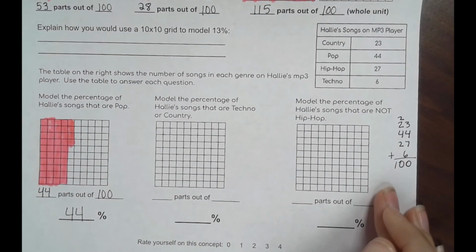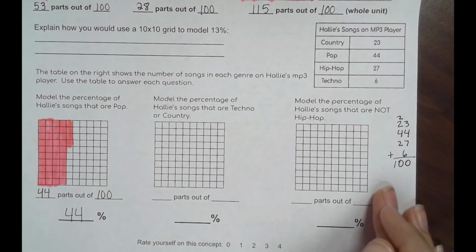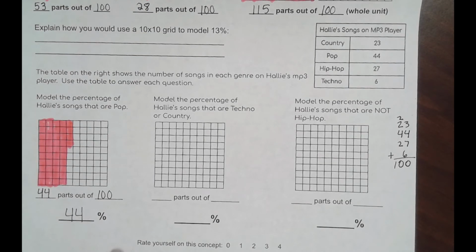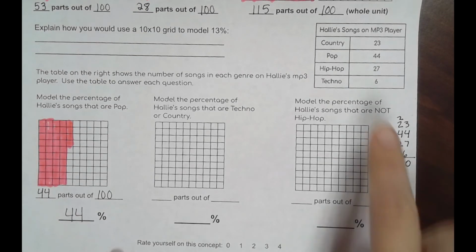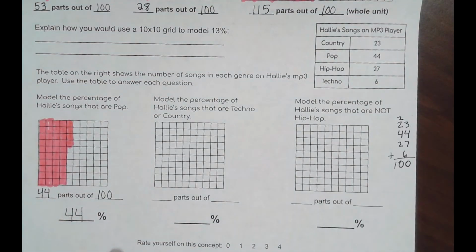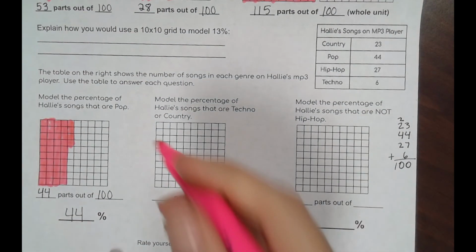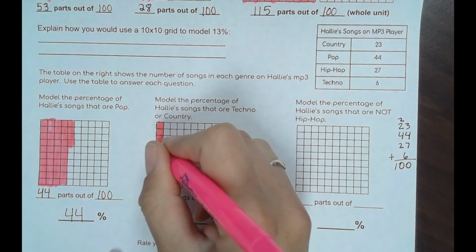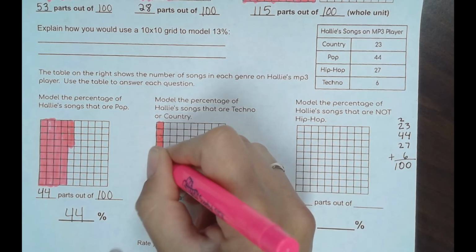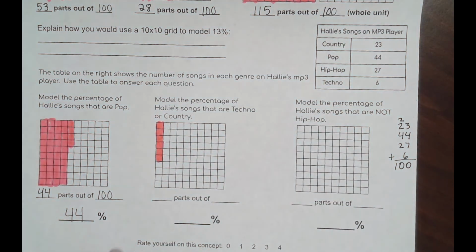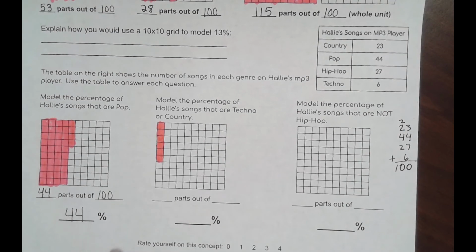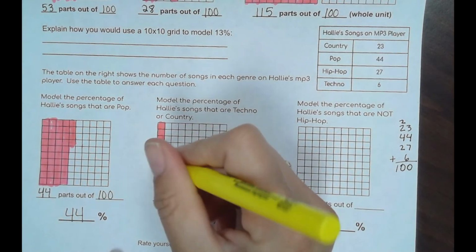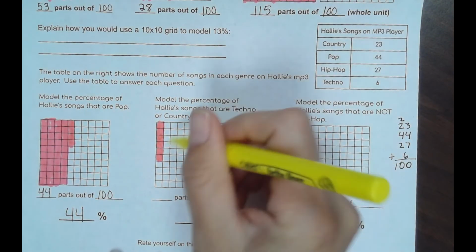Model the percentage of Halley's songs that are techno or country. So we got to put techno and country together. So I'm going to color techno in pink. So she has 6 techno and 23 country songs. So I'm going to color 23 on here.